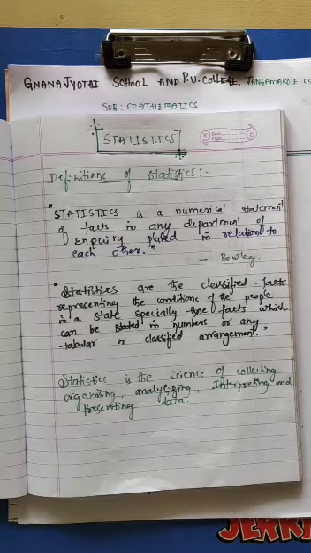However, its scope broadened and statistics began to concern itself not only with the collection and presentation of data but also with the interpretation and drawing of inferences from the data. So statistics deals with collection, organization, analysis, and interpretation of data.